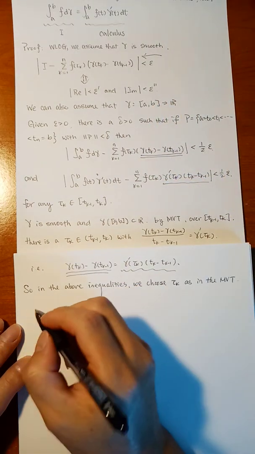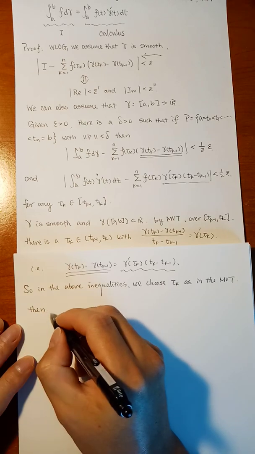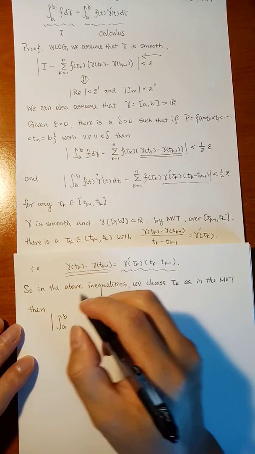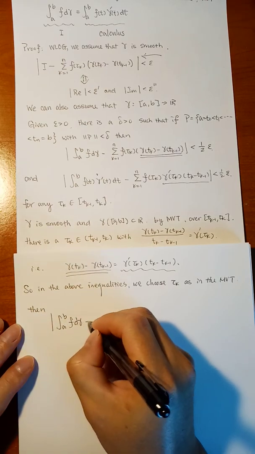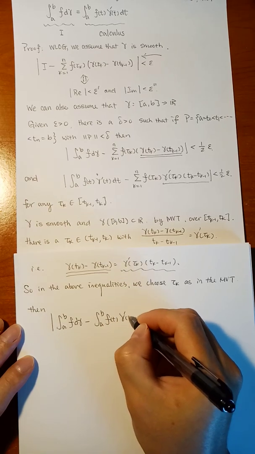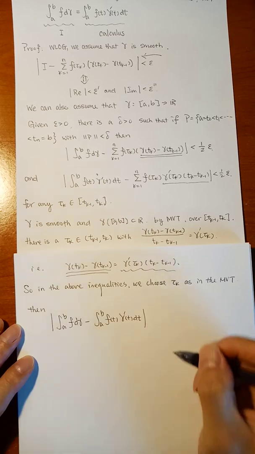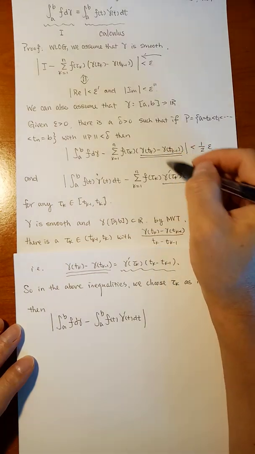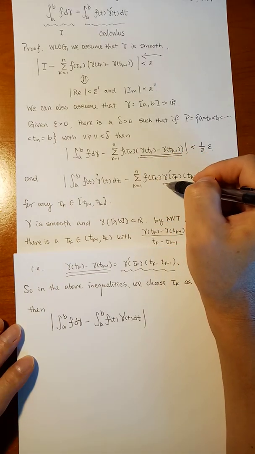All right? Then we have the integral from a to b of f dgamma minus the integral from a to b of f(t) gamma prime(t) dt. We're going to insert this one, inserting minuses and pluses.